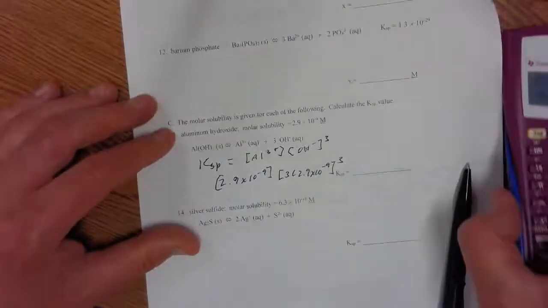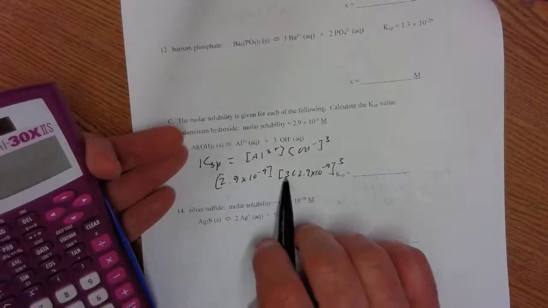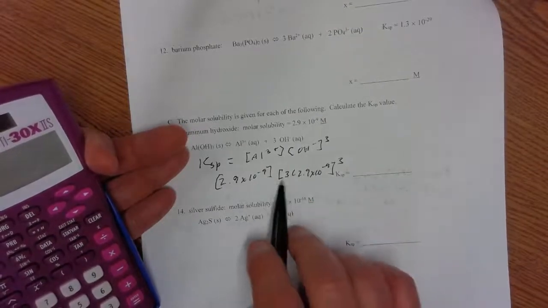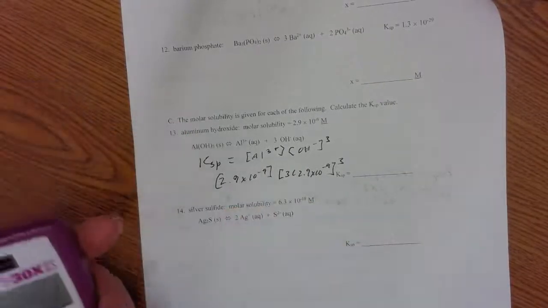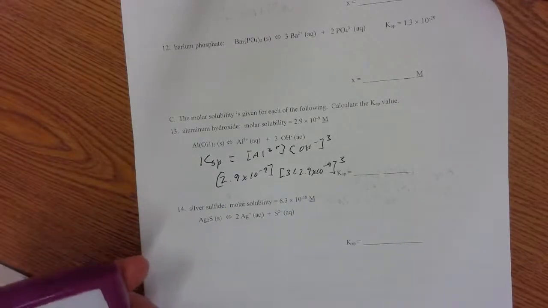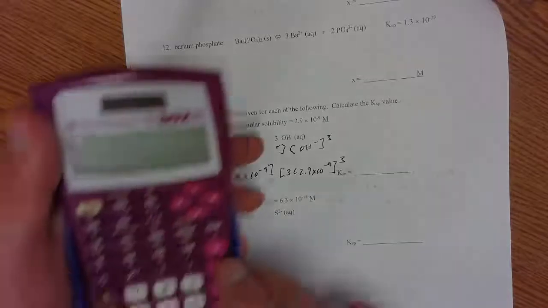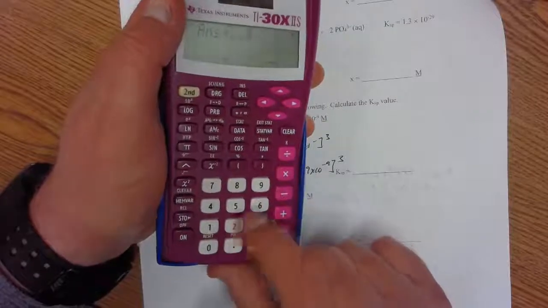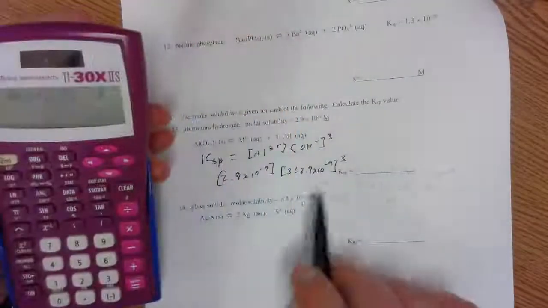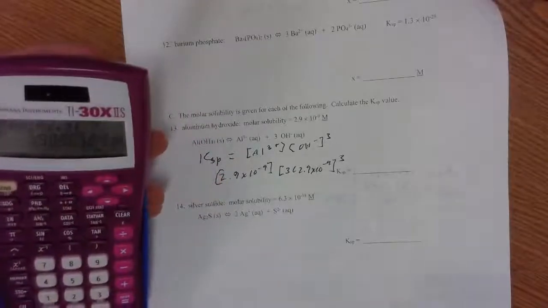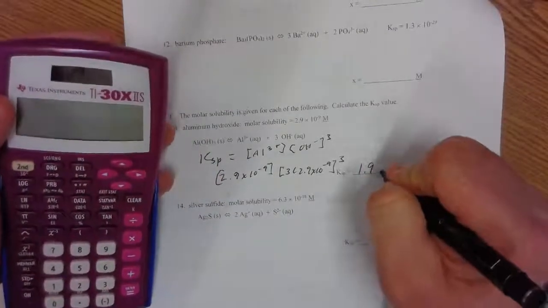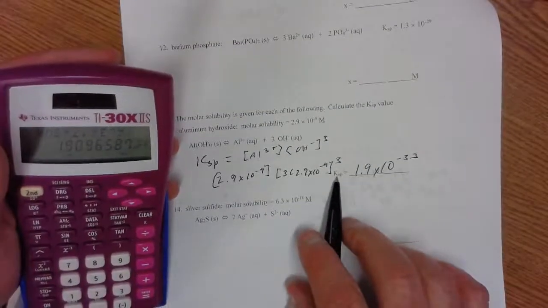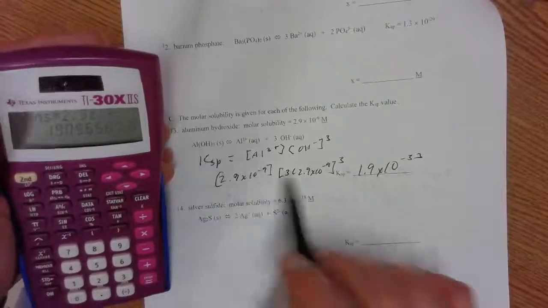Once we multiply that through, right, I have that 3 because of the 3 there. Remember, this is still just the concentration of OH. But the concentration of OH is 3 times the concentration of Al, because there's only one of those there. So we take 2.9 times 10 to the negative ninth times 3 cubed times 2.9 times 10 to the negative ninth. And we get 1.9 times 10 to the negative 33rd. And that is the solubility product constant for aluminum hydroxide at whatever temperature this is.